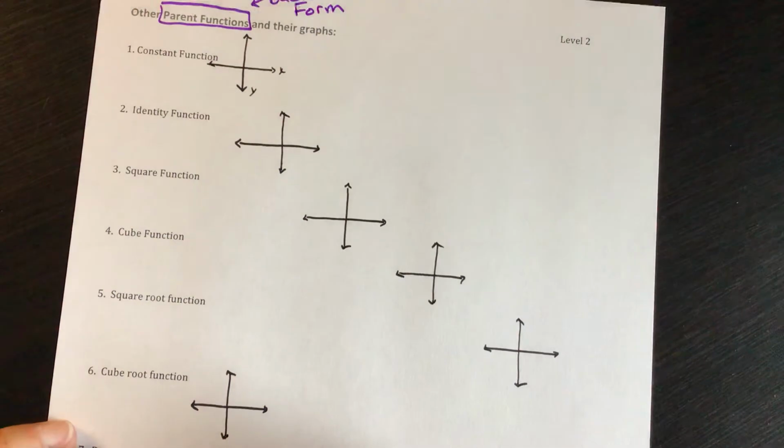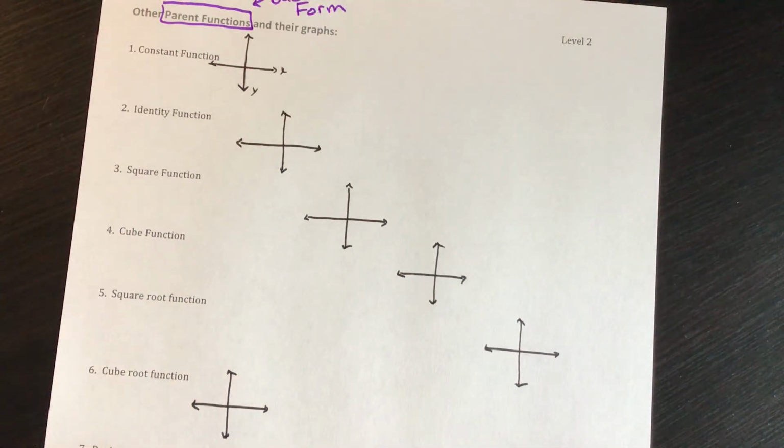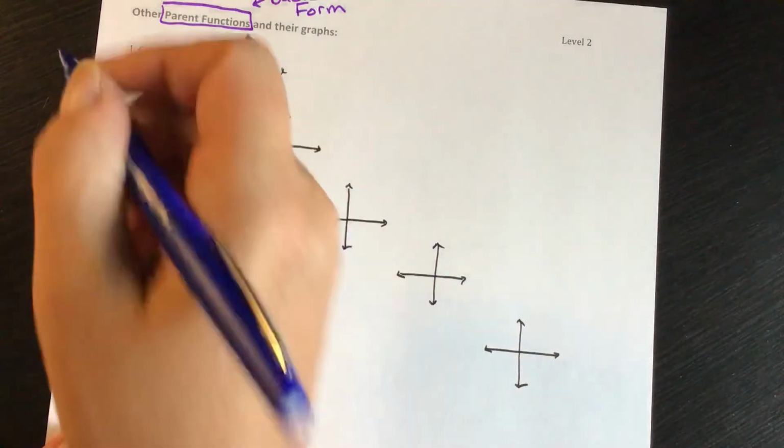That means we're not adding, subtracting, multiplying, or dividing to anything inside the function. It's just basically some kind of operation on x. Now, a constant function means that the x values stay the same. I'm sorry, the y values stay the same.